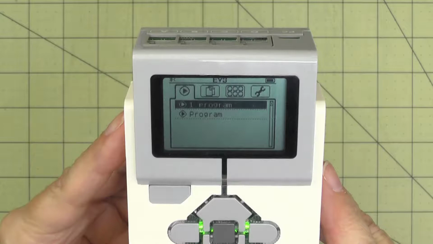Below that top line is the brick interface, and there are 4 basic screens that give you access to functions on the brick, including running programs, file navigation, brick applications, and settings. To find out more about each one of these screens and what you can do with them, read the Lego EV3 User Guide.